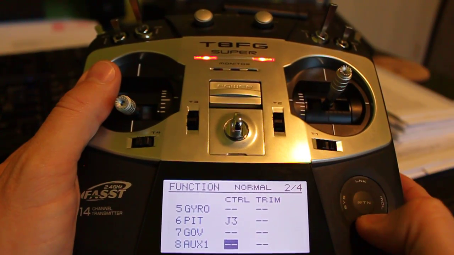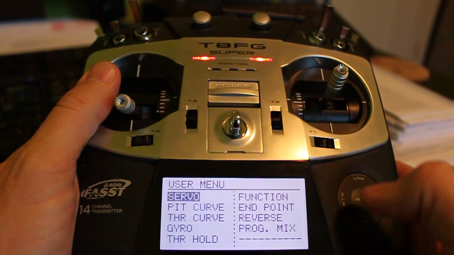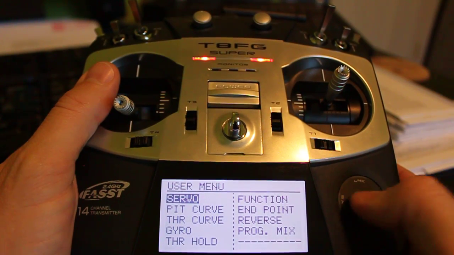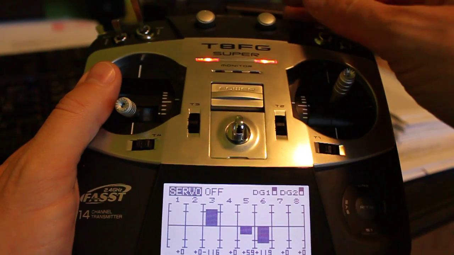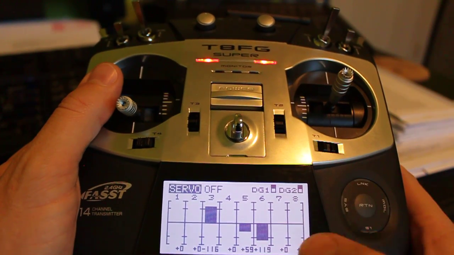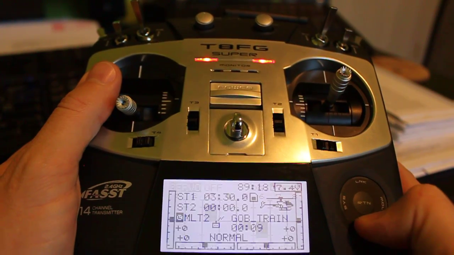The way you verify that is you go to the home screen, go to the servo screen, and now when I turn that knob, it doesn't do anything on channel 8. It just sits there and it's static. So now I'm going to go back here.